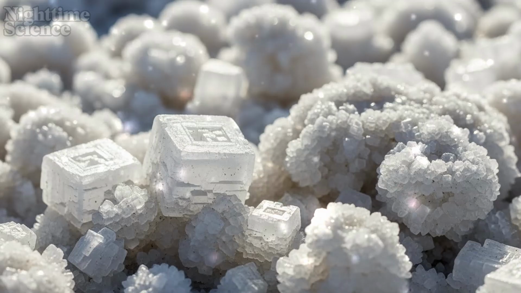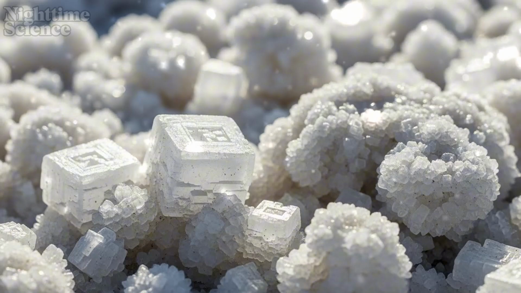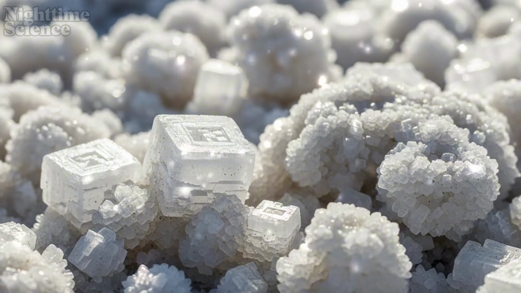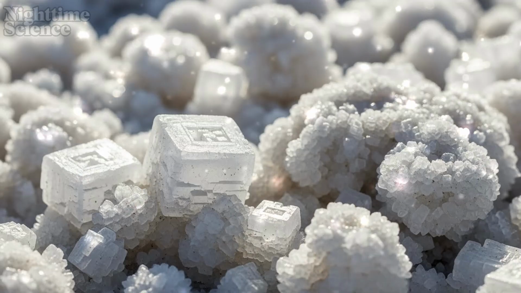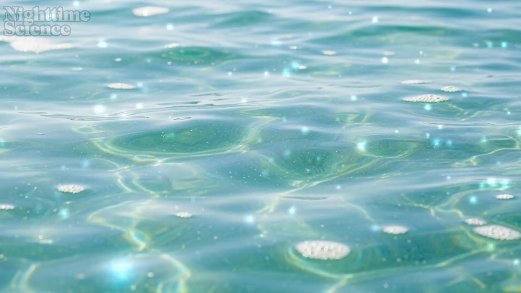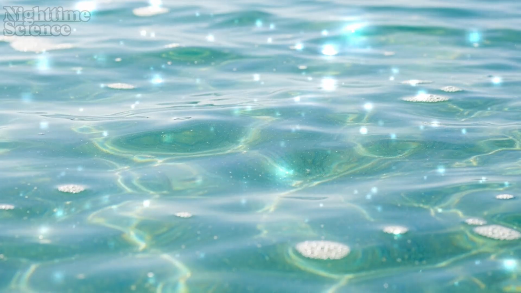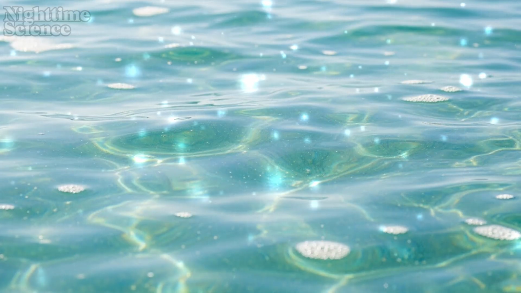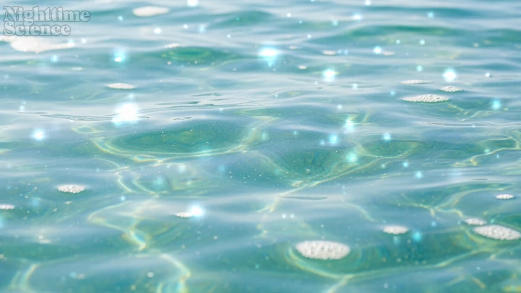Water is polar. The oxygen atom pulls electrons a bit more strongly than the hydrogen atoms do, creating a slight negative charge near the oxygen and a slight positive charge near each hydrogen. This imbalance is gentle, but it is enough to let water molecules hold hands, in a sense, through what scientists call hydrogen bonds.